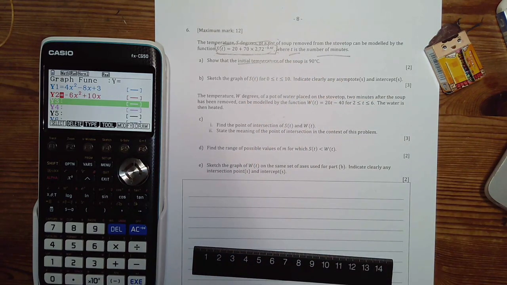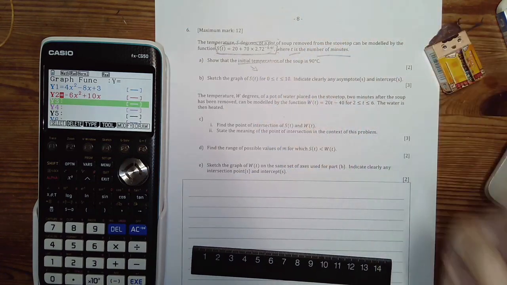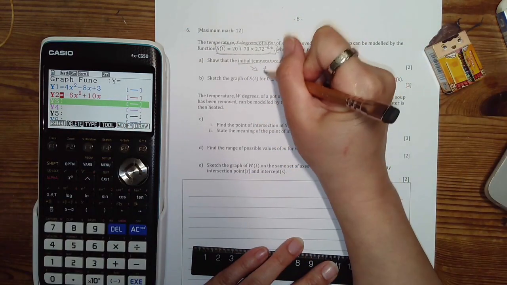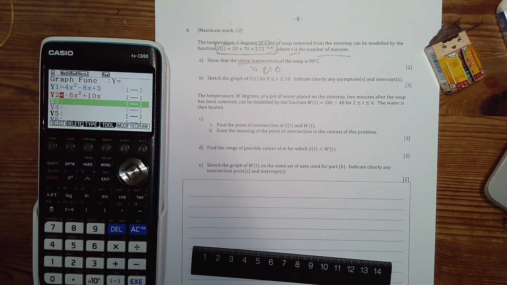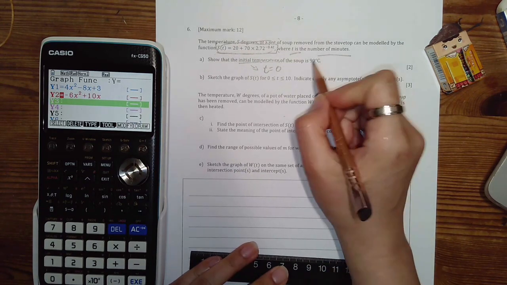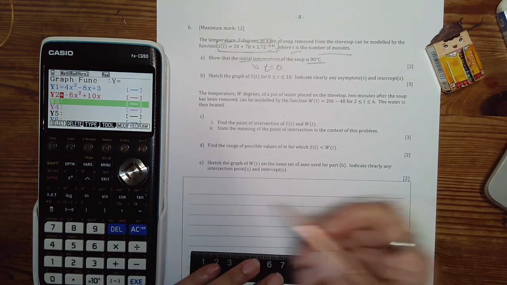Initial, this is a very important word. Initial, you're going to learn that. Even me, a second language person, t has to be equal to 0 for initial. Pretty important, we need to know that. We need to show it's 90, so we have to show more steps from that.